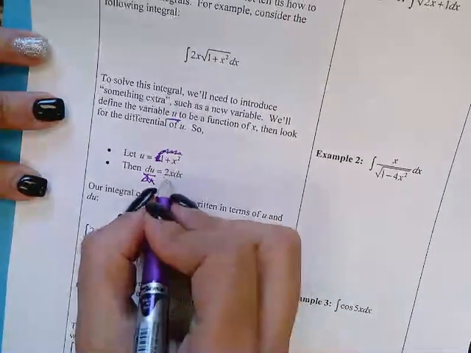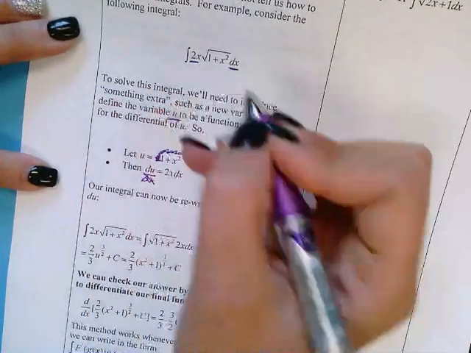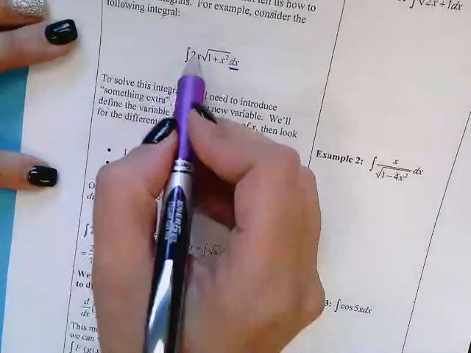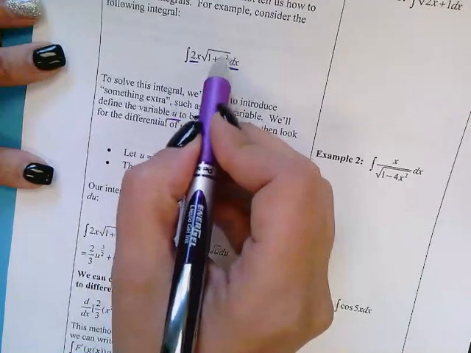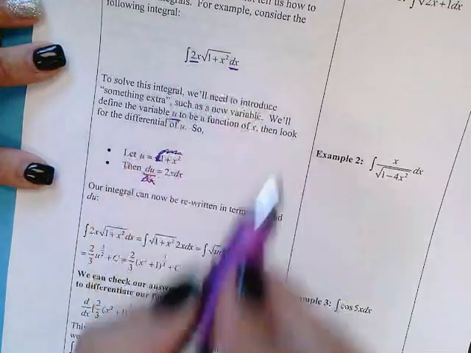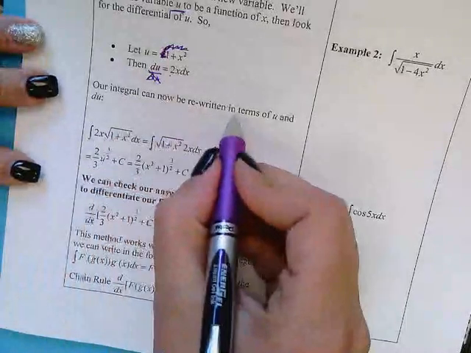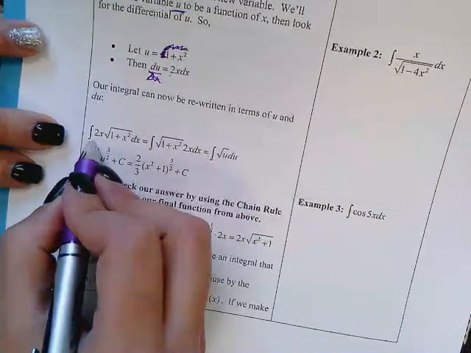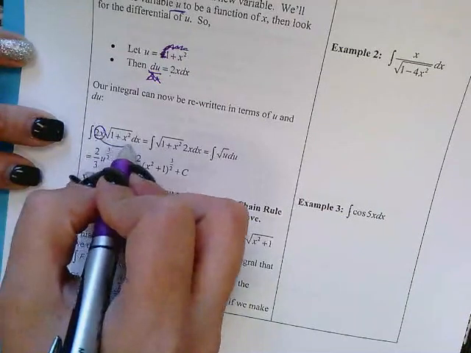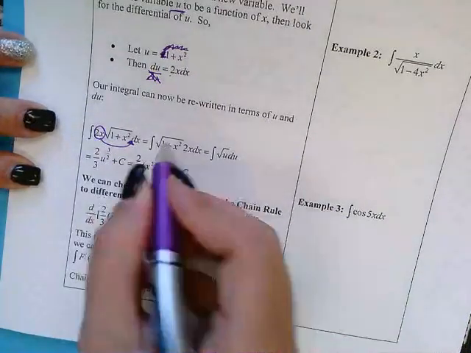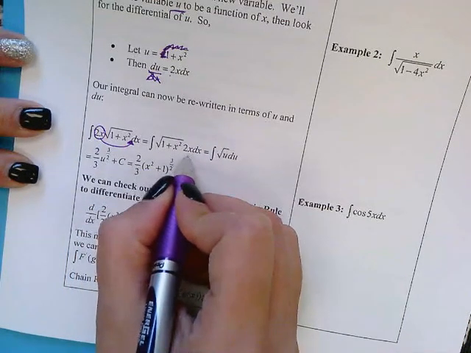This is a little bit harder than what we were doing in class, because here you notice that there was a 2x dx. And the only way that you can integrate this easily is if you got rid of not just what's in here, but replaced what's out here as well. So our integral can now be rewritten in terms of u and du. It becomes the integral of square root of 1 plus x squared times 2x dx.